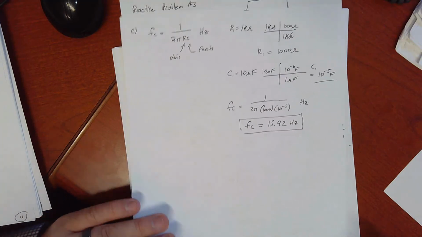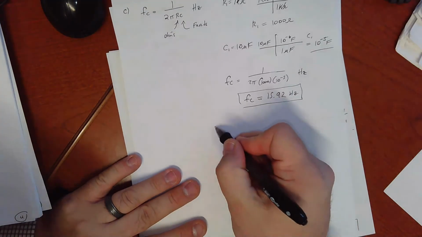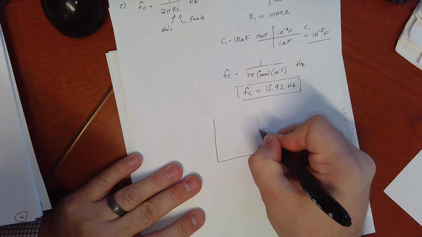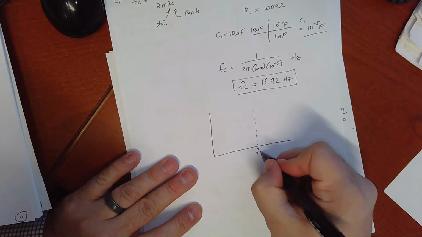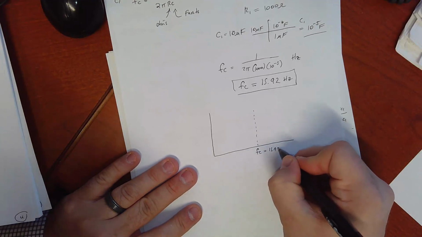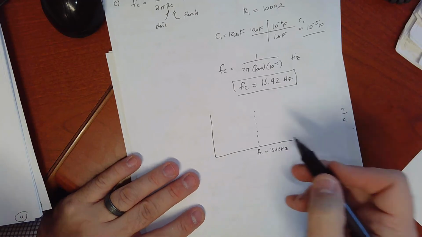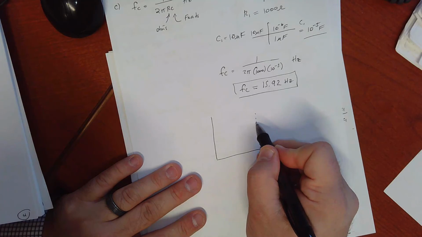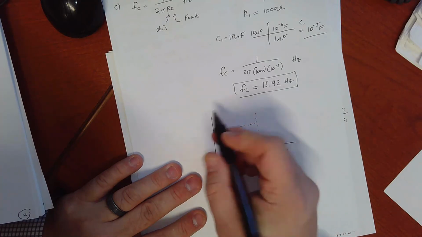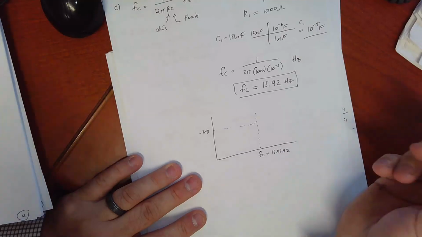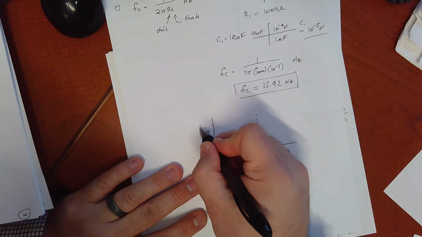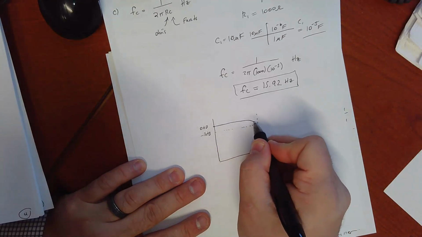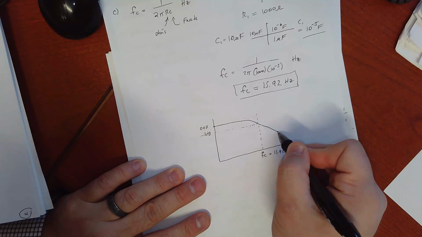Now, as a bonus, if you want to make a Bode plot just to see what this looks like for a passive filter, it's a low pass filter, so it's going to pass things below. We can mark our cutoff frequency here, which is equal to 15.92 hertz. Where these things intersect would be our minus 3 dB point. Then we have our 0 dB point, where the gain is going to be. So we're going to see it's low pass. It's going to go just like that.